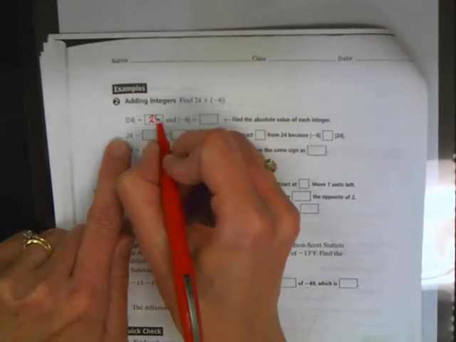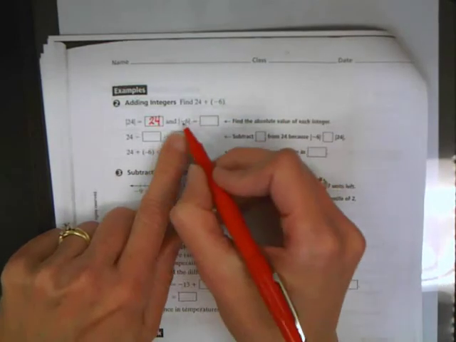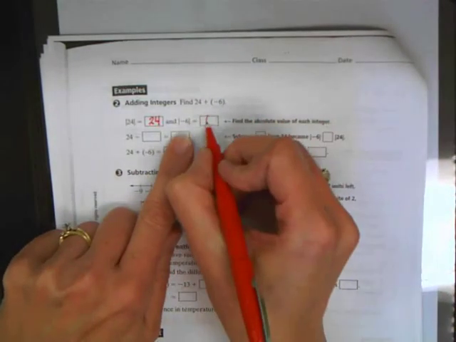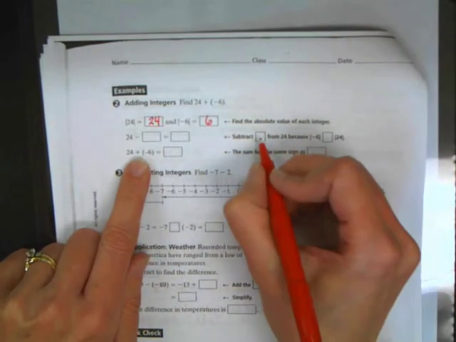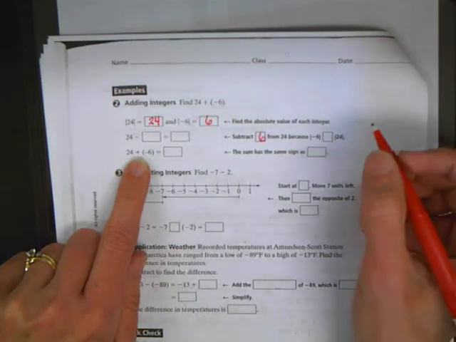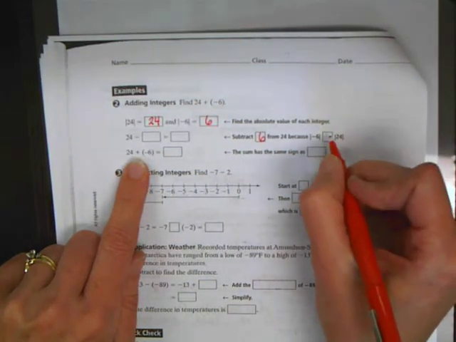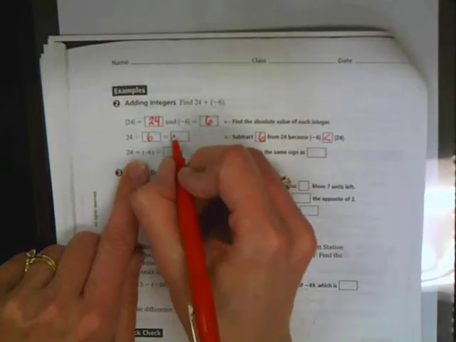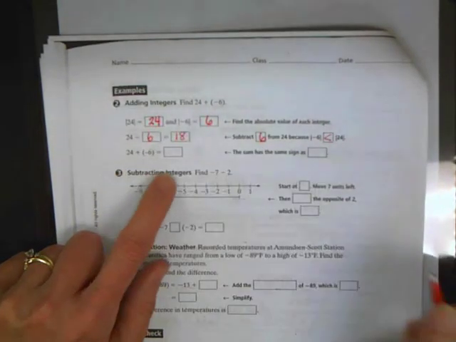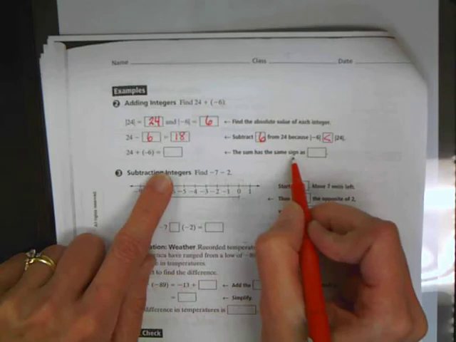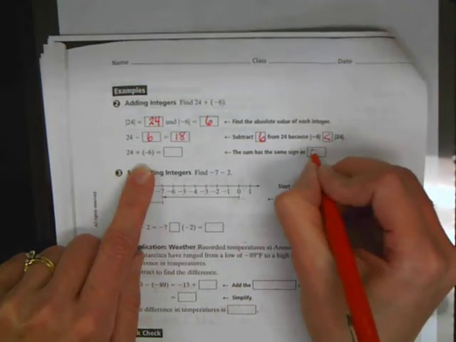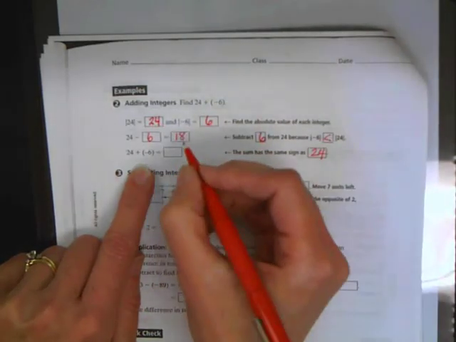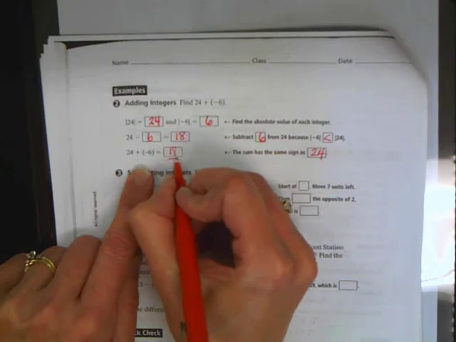So the absolute value of 24 is 24. And the absolute value of -6 is 6. I'm going to subtract 6 from 24 because the absolute value of 6 is less than the absolute value of 24. So 24 minus 6 is 18. The sum has the same sign as 24 because it had the greater absolute value. So my final answer, in fact, is positive 18.